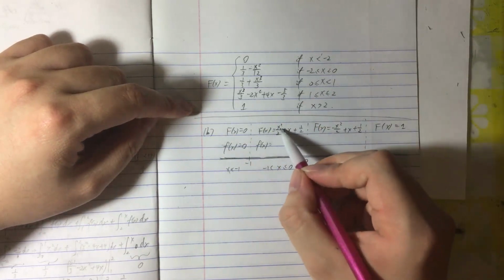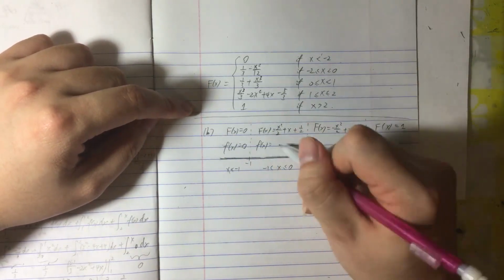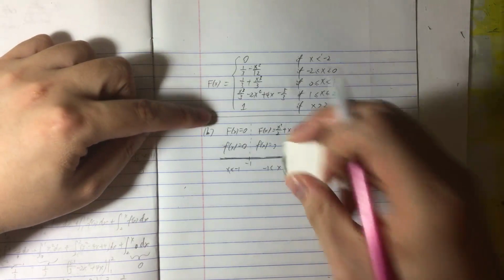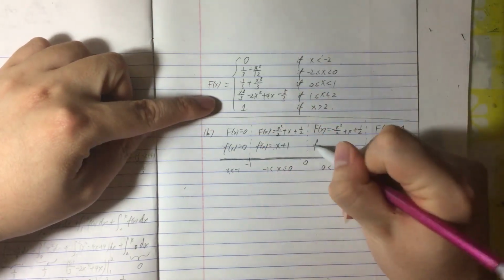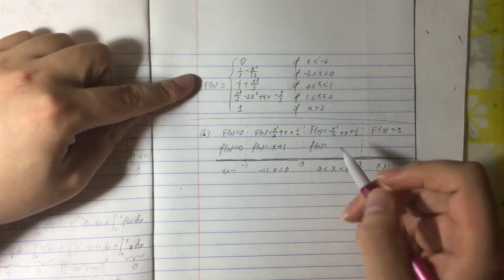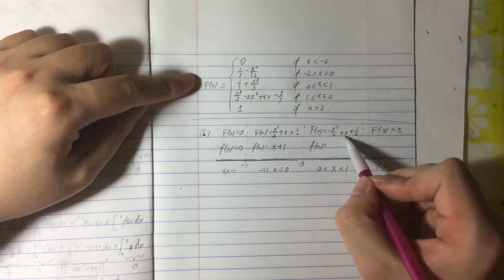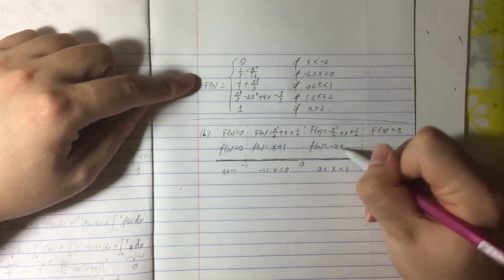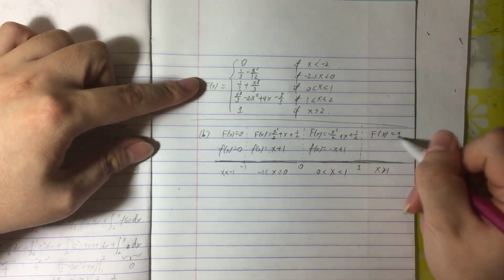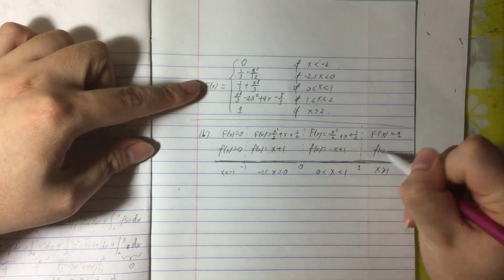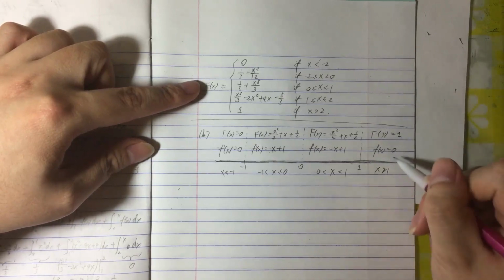Derivative of x squared over 2 plus x plus half is x plus 1. Derivative of negative x squared over 2 plus x plus half is negative x plus 1. And derivative of 1 is 0.